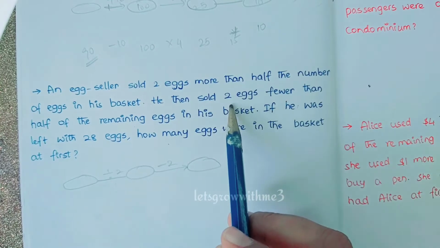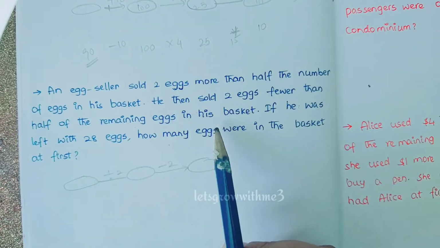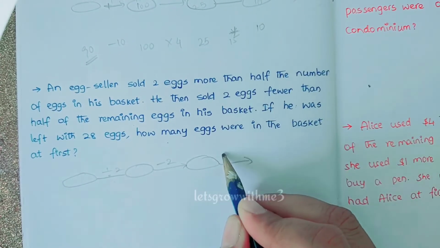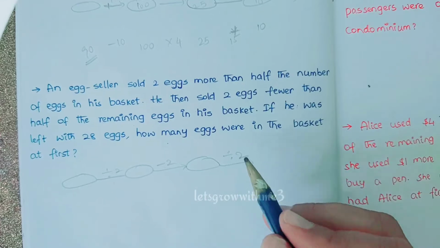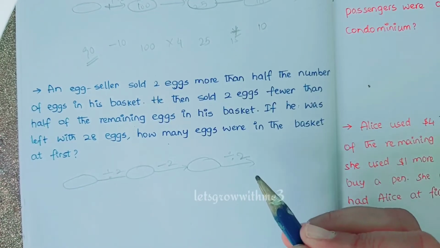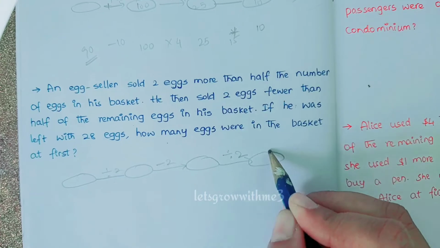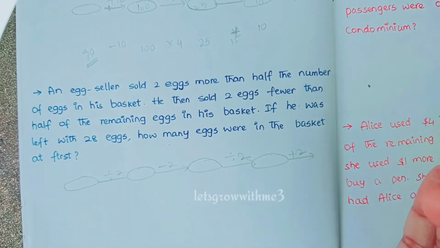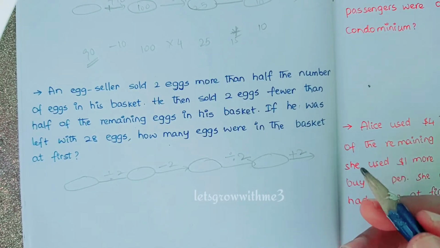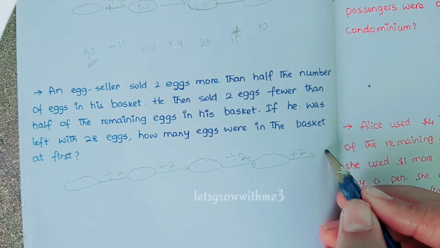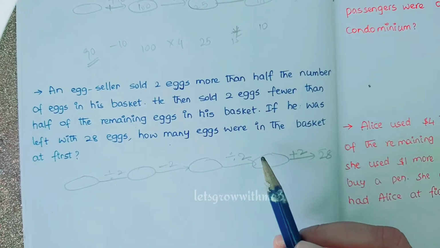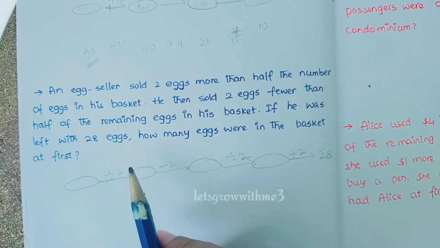He then sold 2 eggs fewer than half of the remaining eggs in his basket. So let's work on half of the remaining eggs, which is again divided by 2, and 2 eggs fewer means he couldn't sell 2 eggs, so you need to keep them in the same basket, which is plus 2. Okay, and then he was left with 28 eggs. So how many eggs does he have in total? He has 28 eggs. So how many eggs were in the basket at first?